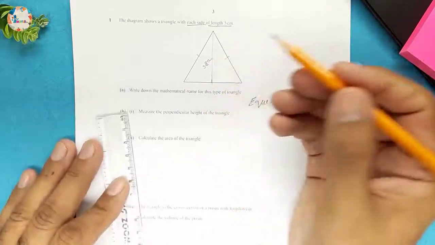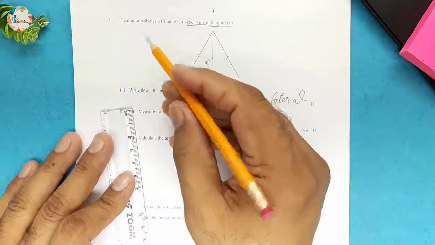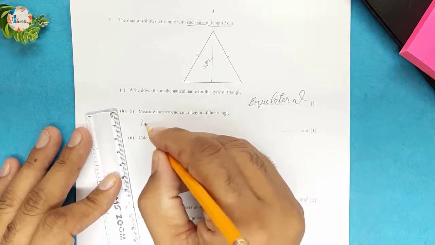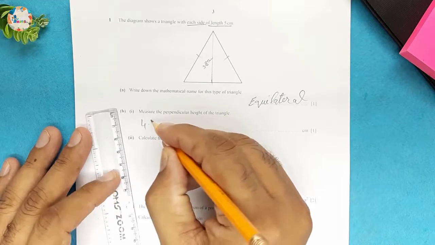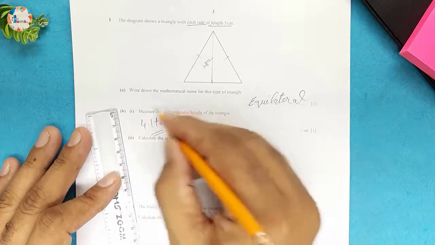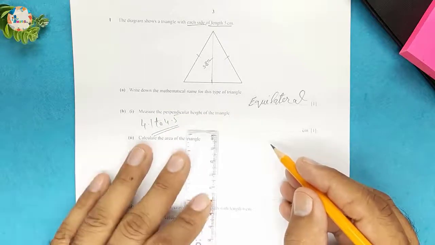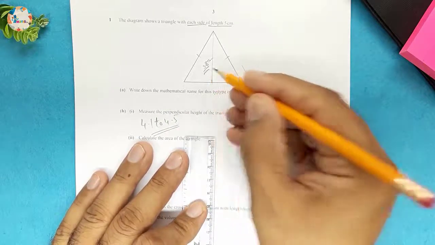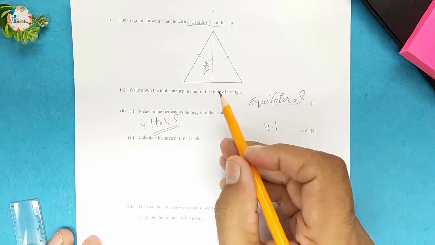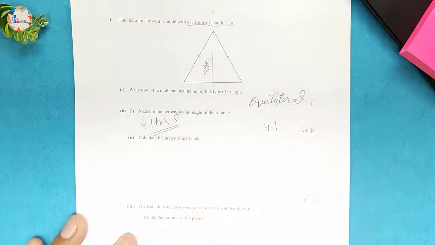But the marking scheme is for the original paper. Basically this diagram is a little reduced, and according to the marking scheme answer, it should be at least 4.1 to 4.5, as the original paper was a little enlarged one. In this case this is 3.8. So I'm just copying the marking scheme answer, but you should know that this published paper is a little reduced one. That's why we are getting this difference of measurement.